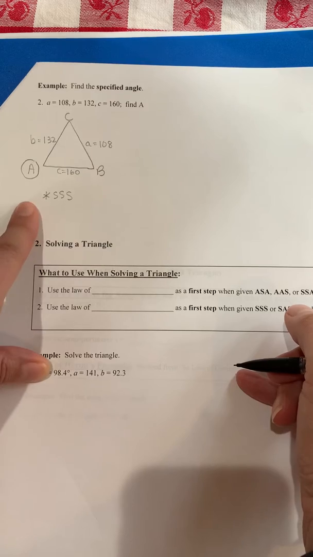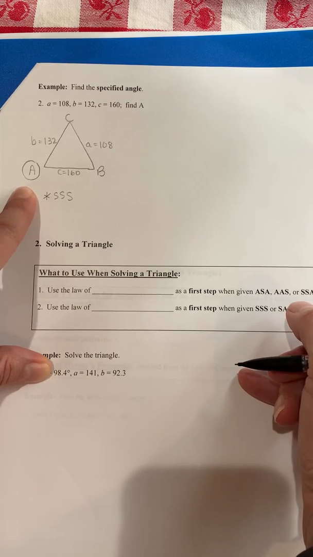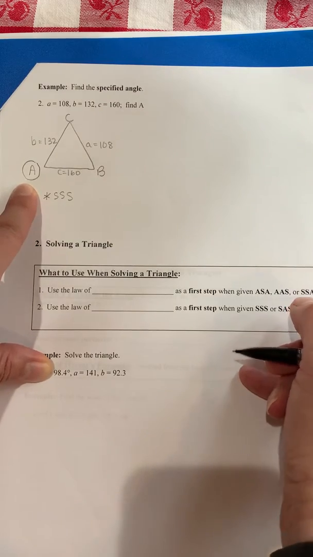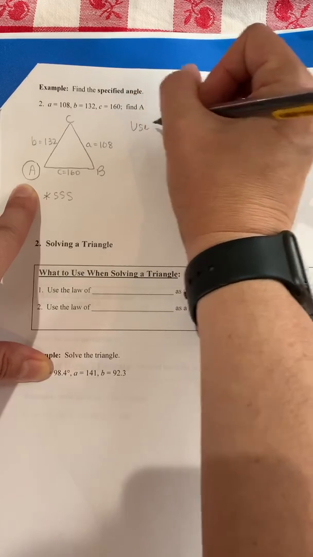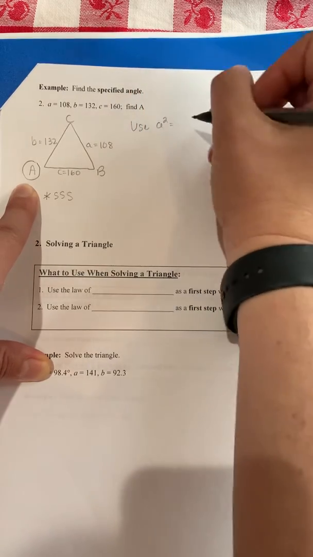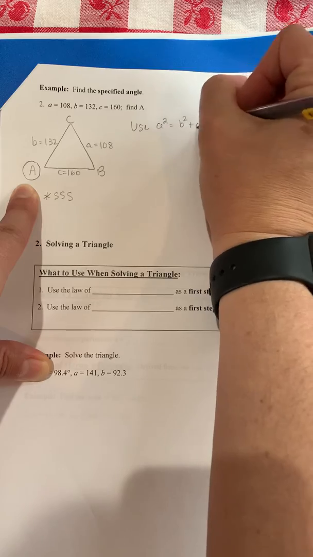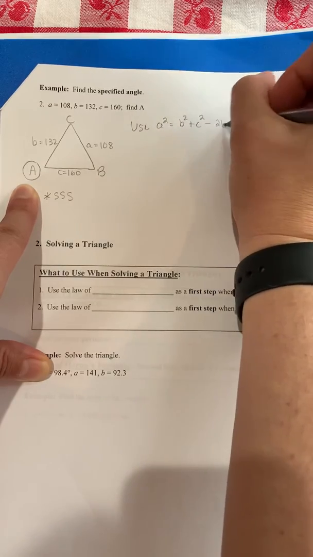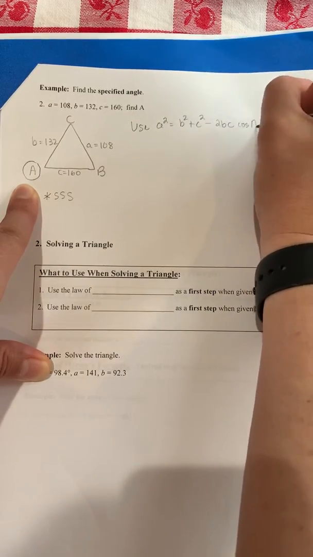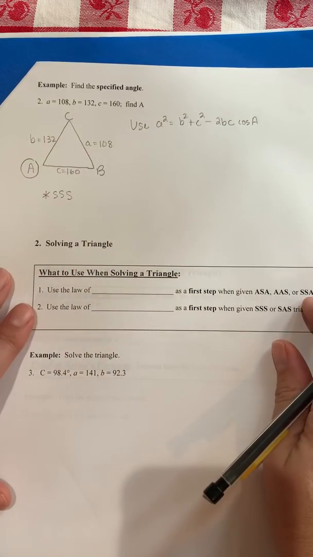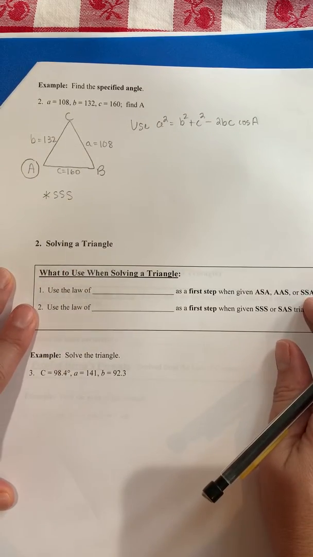So I need the version of law of cosines that has angle A. So we are going to be using that a squared is equal to b squared plus c squared minus 2bc cosine of angle A. So I plug in the values that I'm given.